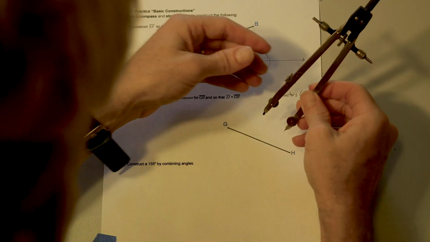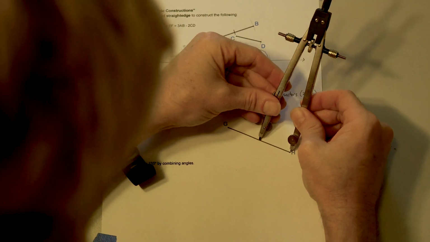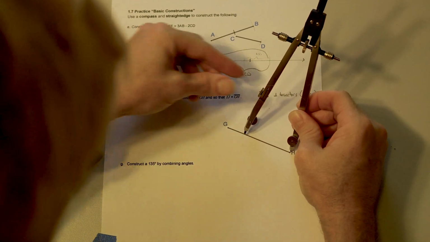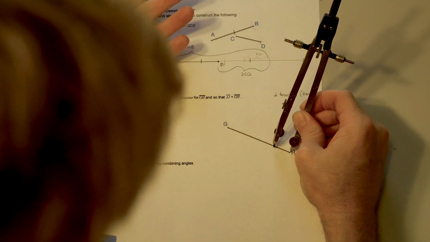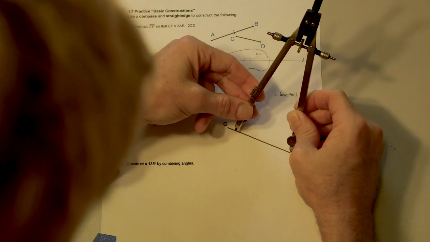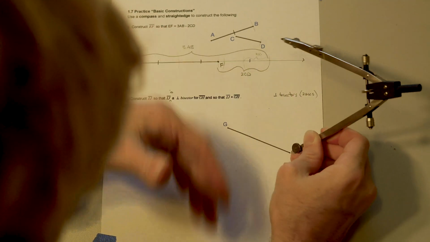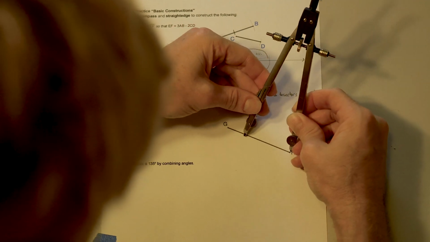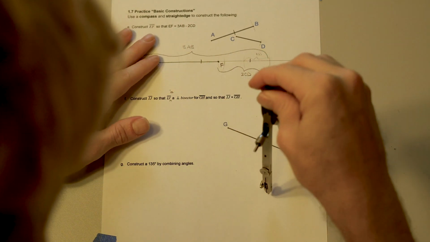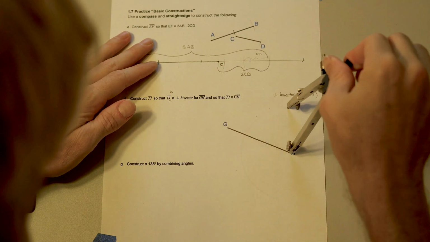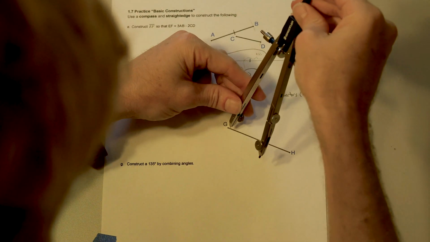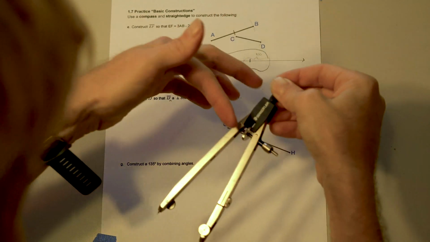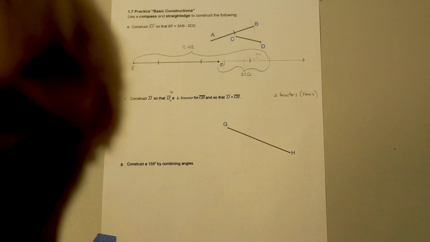I'm going to take the compass and I'm going to go past halfway. It doesn't matter how far we go, but it does matter. If we go less than halfway, we don't get intersections in our arcs. We can make it really big, but then it's just hard to fit on our paper. So anywhere between about 2/3 to a whole here is good. I'm going to go about 2/3, and I'm going to make an arc from H. Remember, an arc is just a part of a circle. I'm going to make the same arc with the same radius. Don't change anything on your adjustment here between the two arcs.